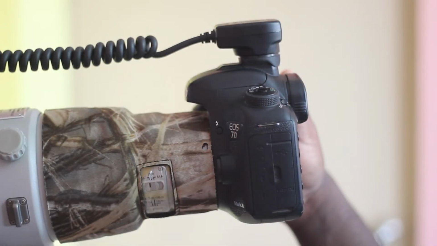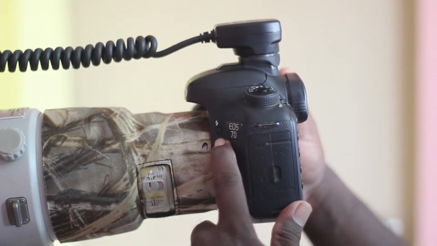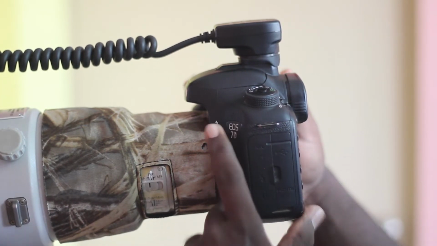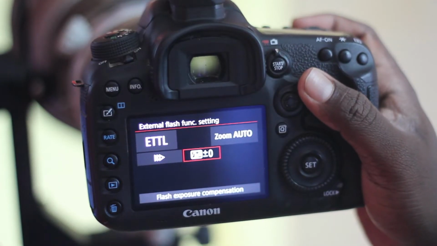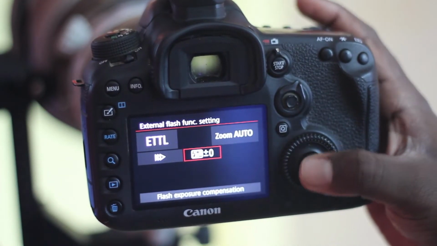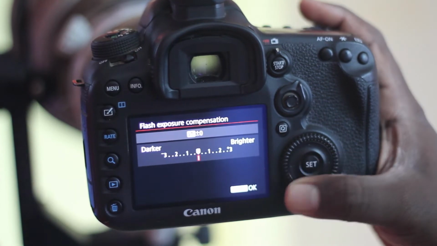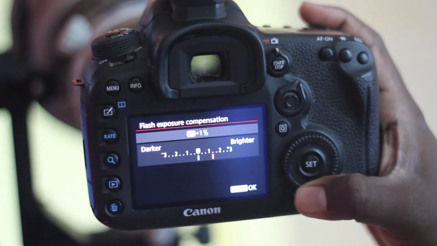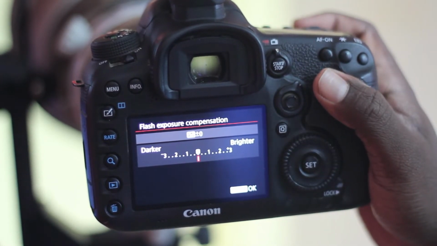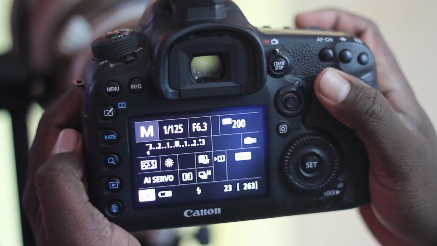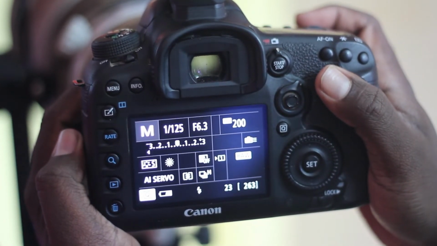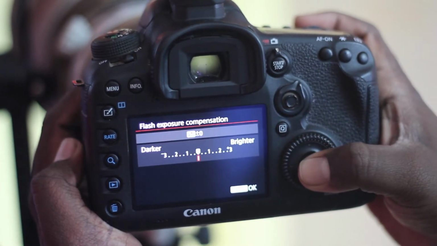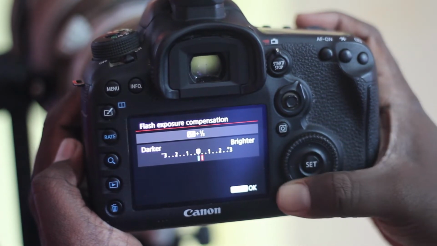The third way to control the flash exposure compensation would be using this flash trigger key which we have. Once we press this, here is the option which allows us to control the exposure compensation. I go inside, and I can underexpose or overexpose depending on the scene. So this is the third way. All we do is press the flash button, and this is how the option pops up.